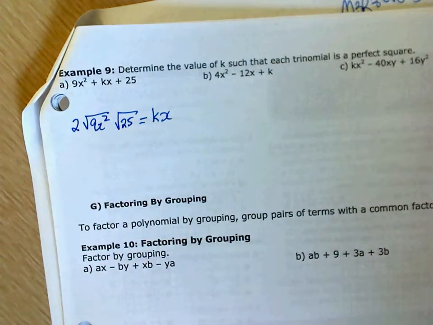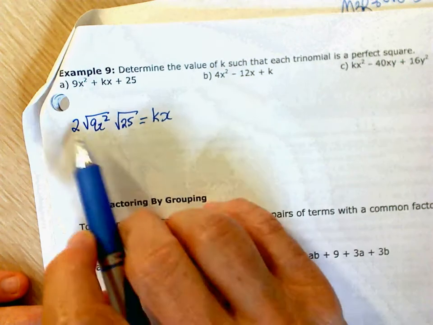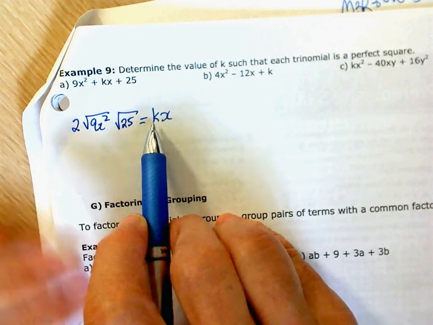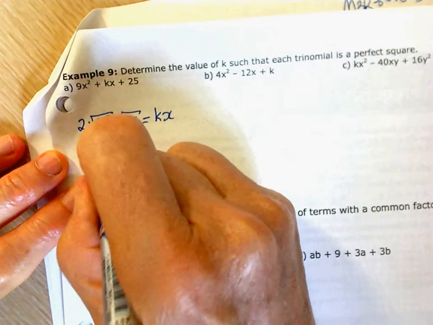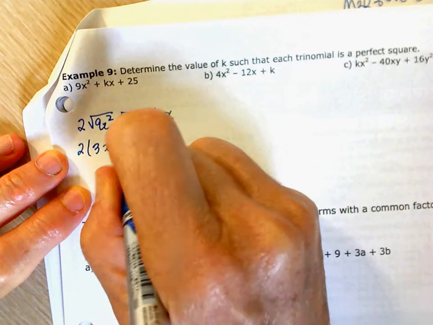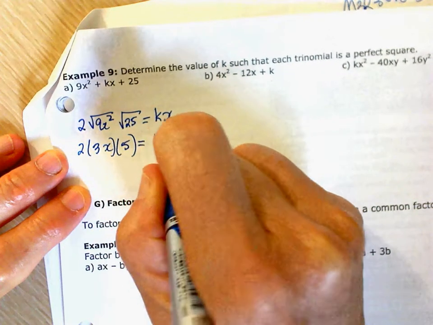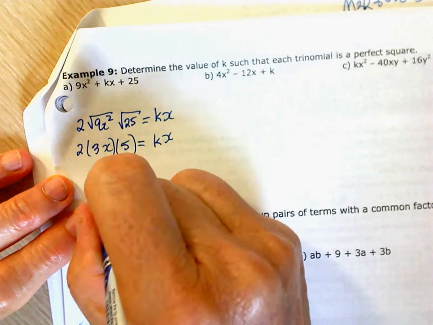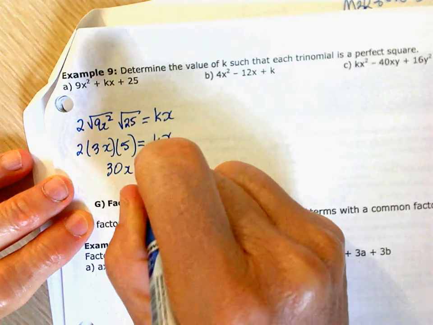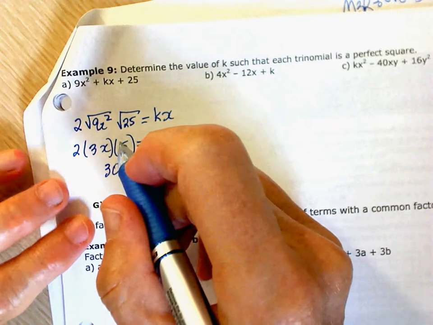So we're going to solve for this. This is going to be 2 times 3x times 5 equals kx. So we have 6 times 5, 30x equals kx. So divide both sides by x, k equals 30.